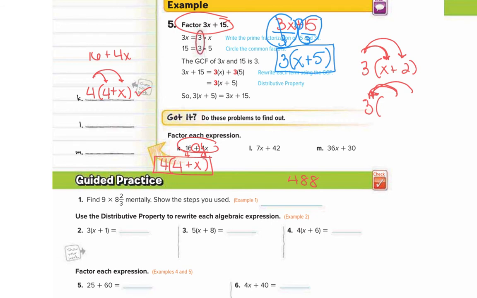Okay, so let's try the next one. We have to find the greatest common factor between 7 and 42. The biggest number that these both can be divided by is 7. So I'm going to divide out a 7. I'm going to put it outside a parenthesis. I'm going to divide it from the 7x and the 42.